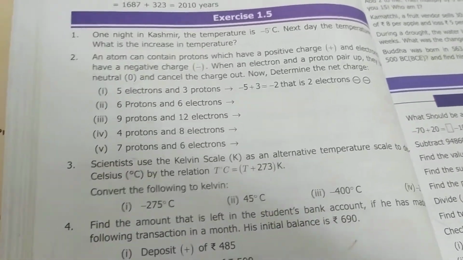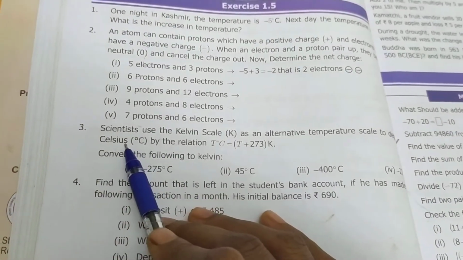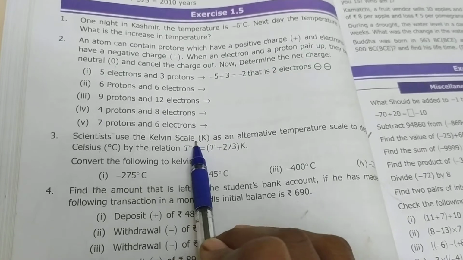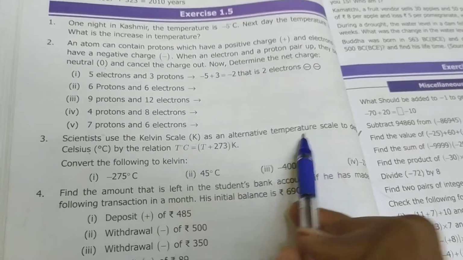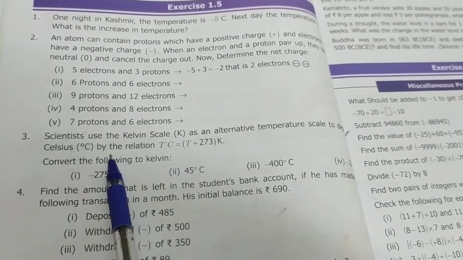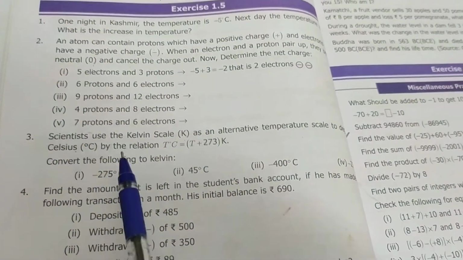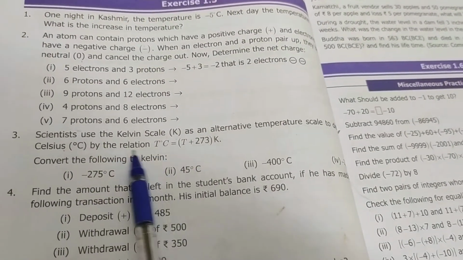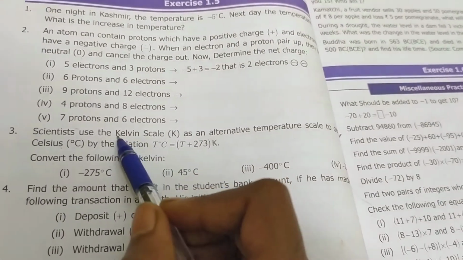Then in the third sum, what are they asking? Scientists use the Kelvin scale, K, as an alternative temperature scale to the degree Celsius. Normally we take temperature in Celsius, and by a relation you are going to convert it into the Kelvin scale.